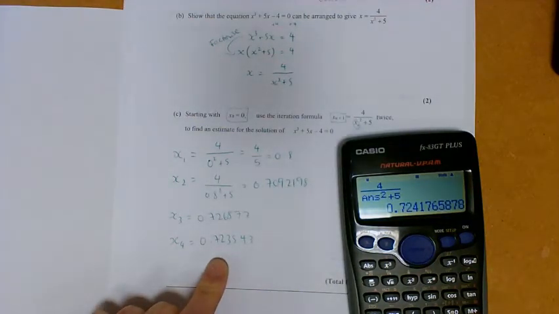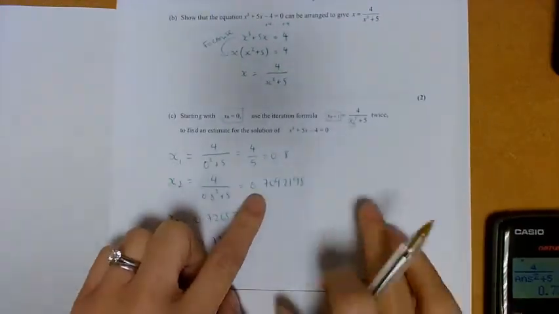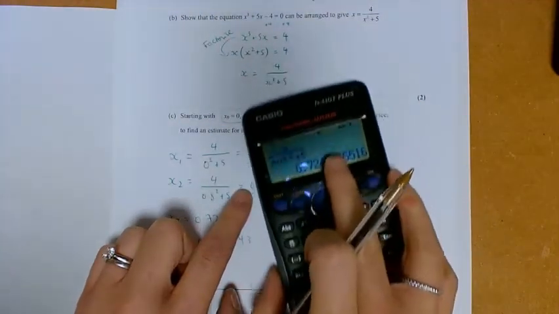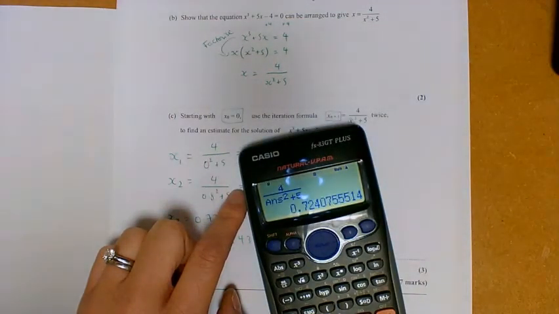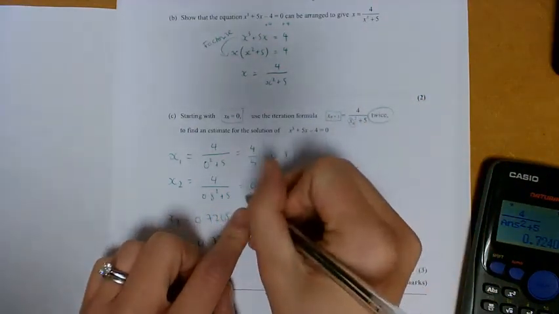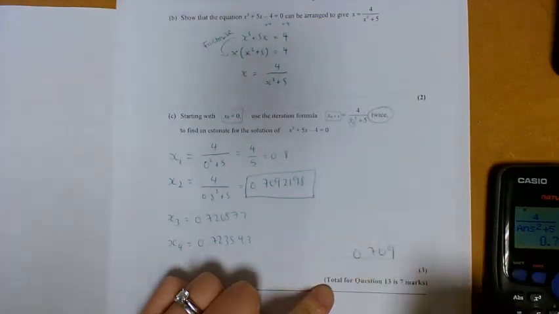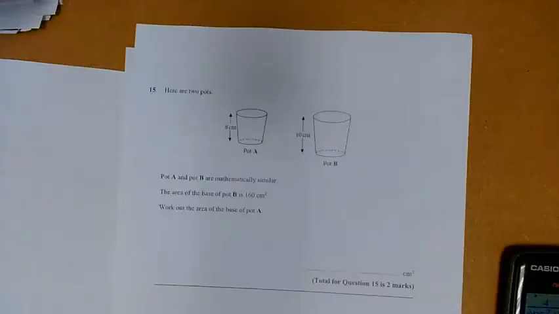How many did the mark scheme say you wanted to do? So the mark scheme said 0.709. No, what have I done wrong? Oh, twice. Ignore me. If you carried on going, obviously it's going to get closer and closer and closer to the answer. And you can see now I'm hitting equals and it's not changing. But it only wanted you to do it twice. Sorry, that's my fault. I should have read the question. So there we go, 0.709. That was nice and easy. Apologies, I made that more difficult than it was.